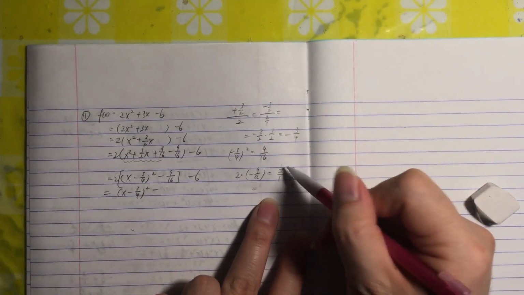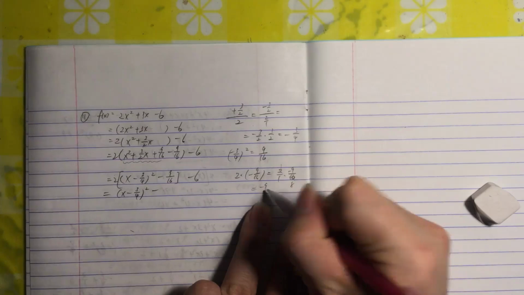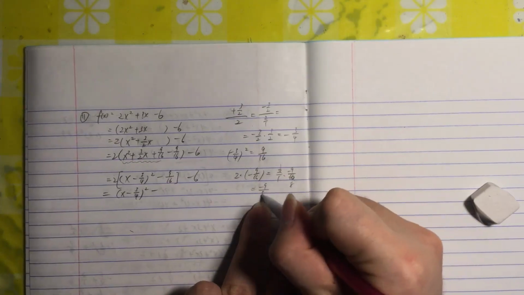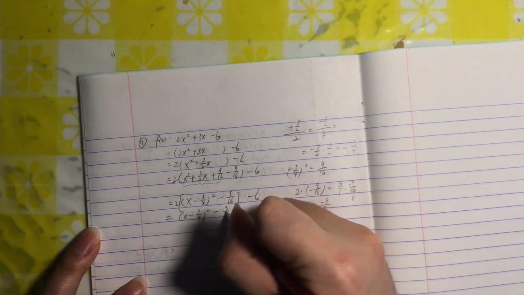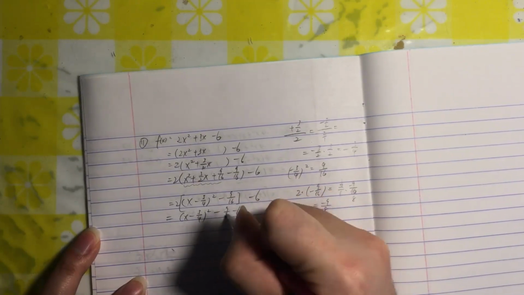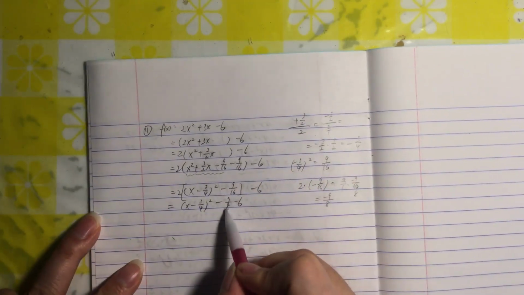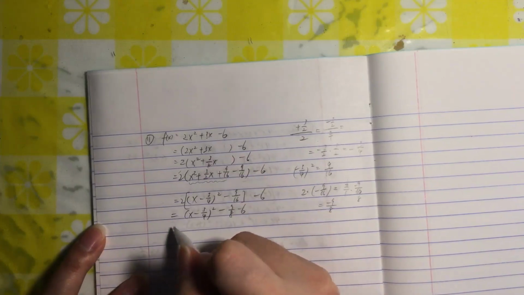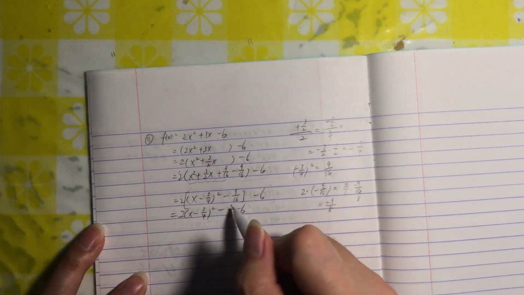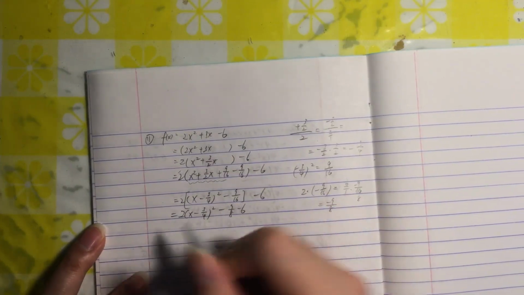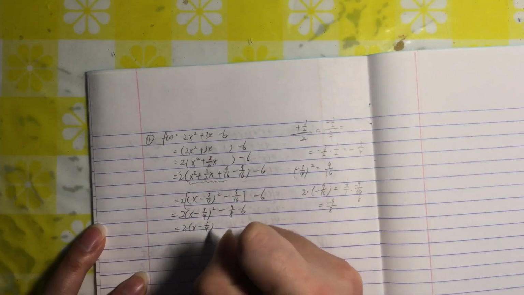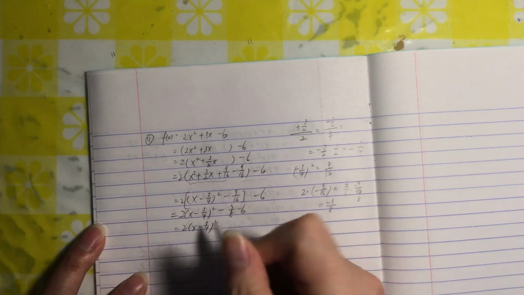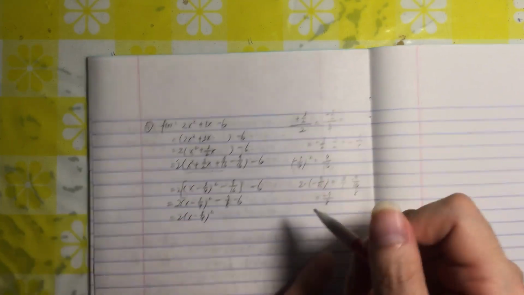On the top, 1 times negative 9 is negative 9. On the bottom, 1 times 8 is 8. So we get negative 9 over 8. Then combine like terms. Take negative 9 over 8 minus 6.